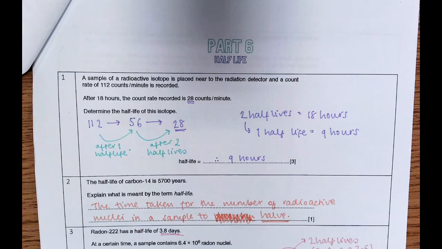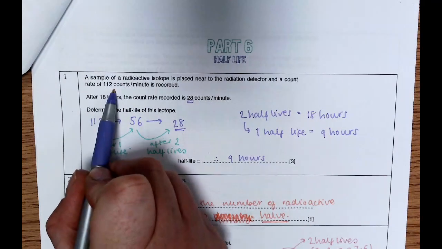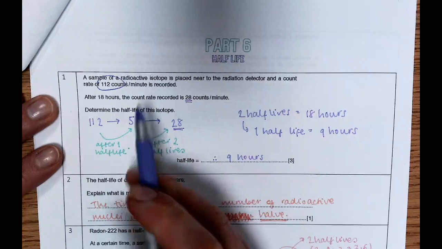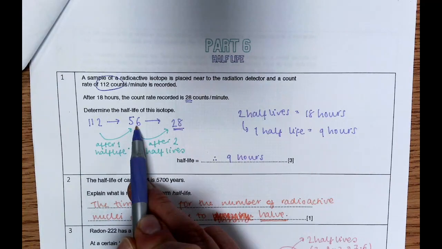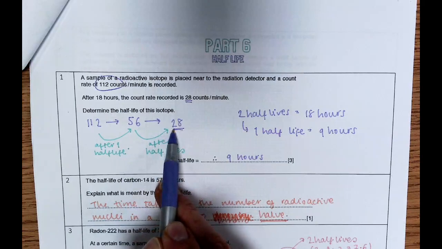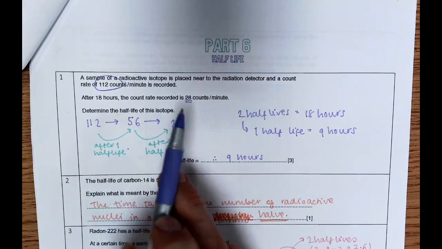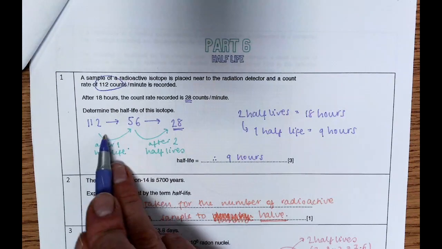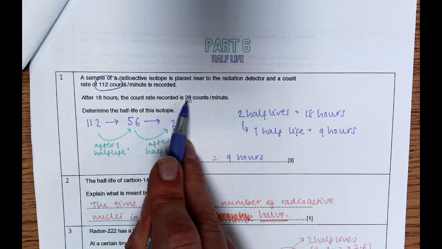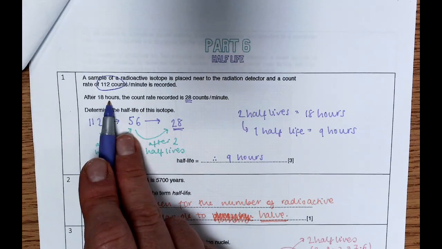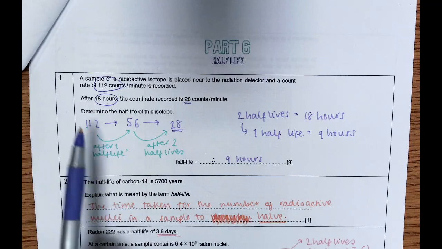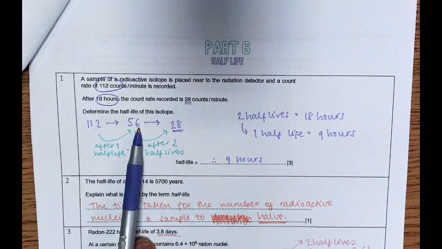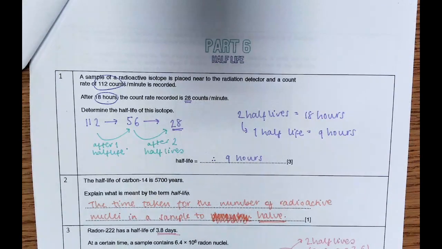So, after each half-life, the count reading will halve. So if we started with 112, after one half-life, we divide that by 2, we must have 56 remaining. After another half-life, this value halves, so we're left with 28. Okay, so I've halved it twice. I can see that I got to 28 after 2 half-lives, and therefore, this reading occurred at 2 half-lives. So it took 18 hours for 2 half-lives, therefore 1 half-life must be 9 hours. Don't forget, we just take our original number, halve it, that's 1 half-life. Take this number, halve it, that's our second half-life, and we keep going.